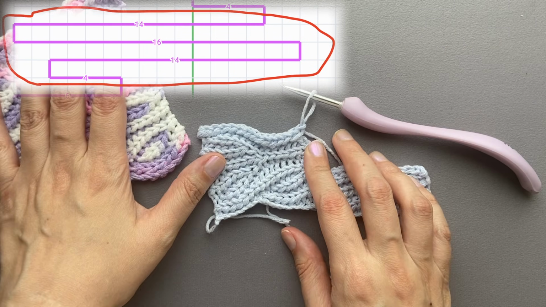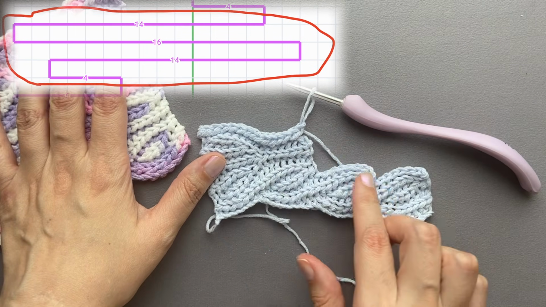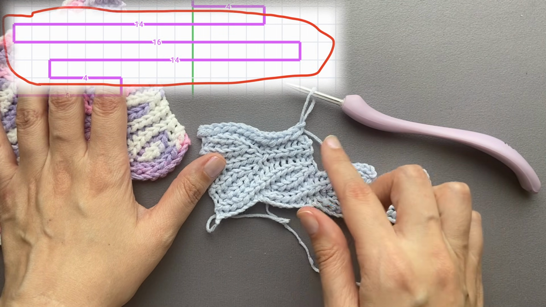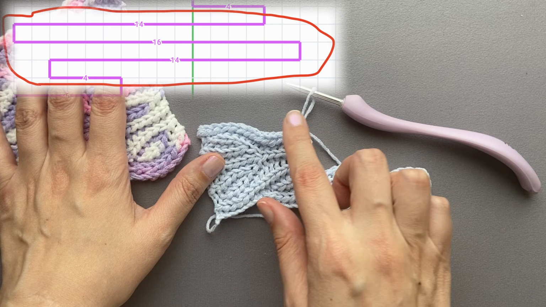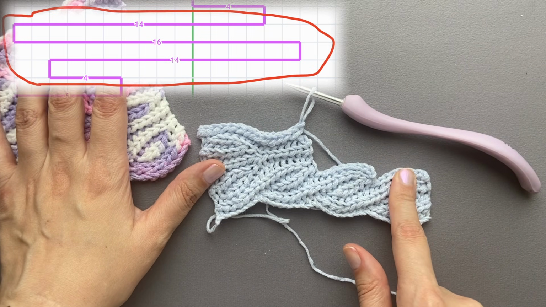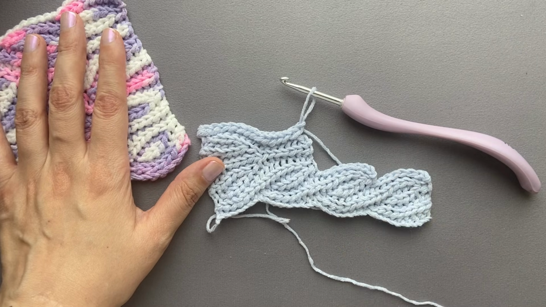From here, I just repeat it over and over again. 4, 14, 16, 14. Once again, 4, 14, 16, 14. And I keep doing this until the end of the row. I will meet you right back here and I will show you how to finish off the second row.